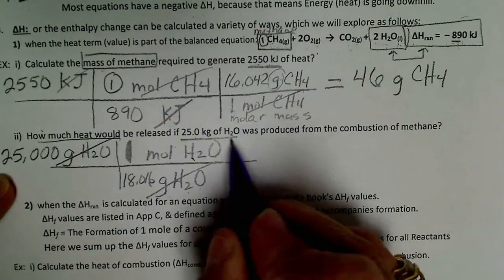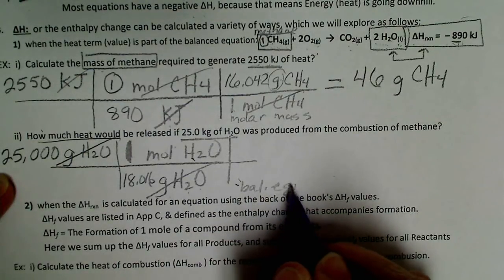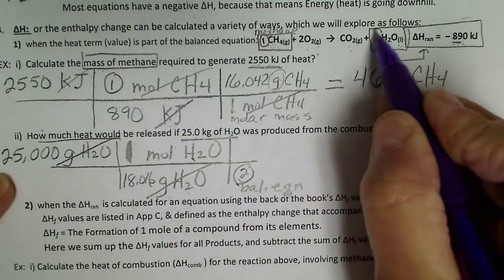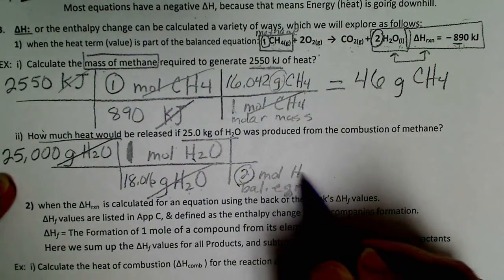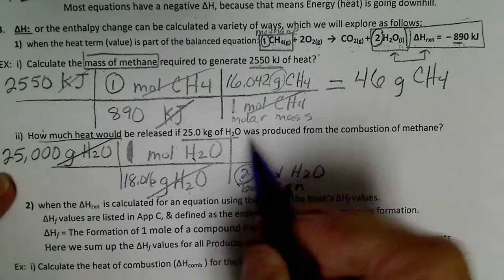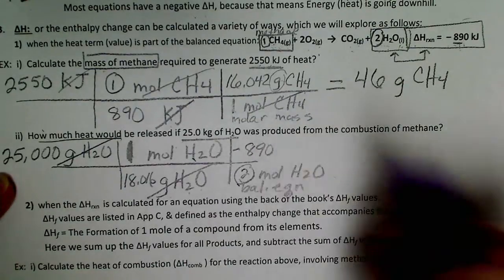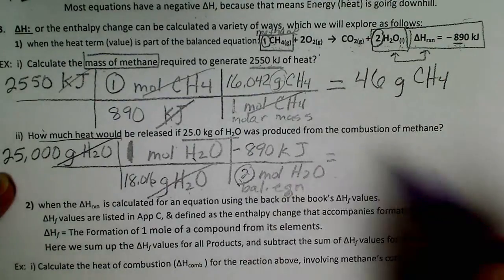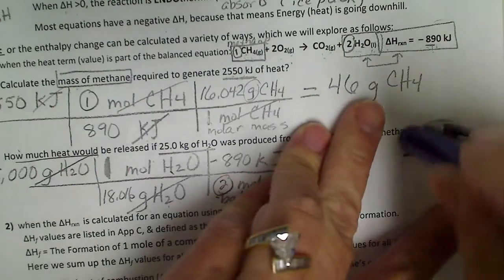So that is really our balanced equation step. That 2 comes from the 2 moles of water with that much heat, and we could write it as negative. The negative sign here just means that much heat is released.